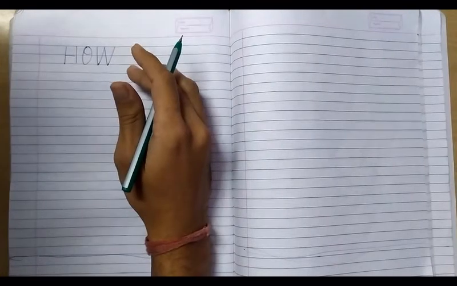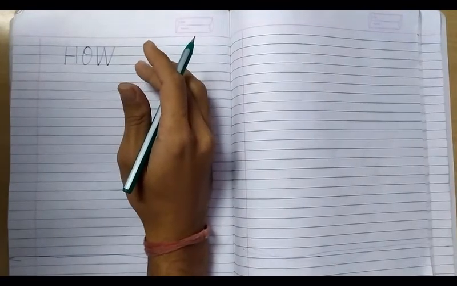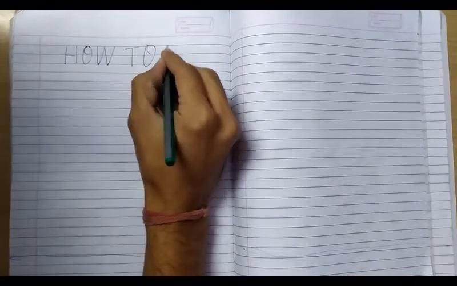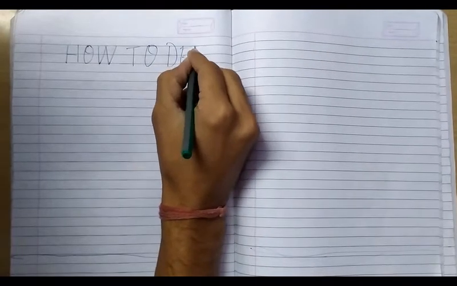Today let us study how to detect a cycle in a directed graph.